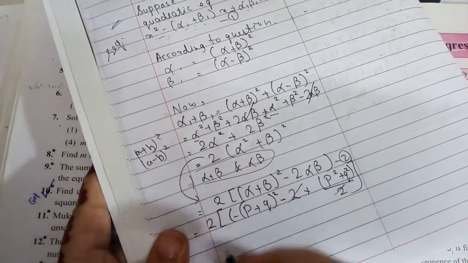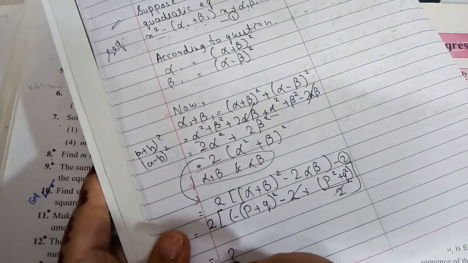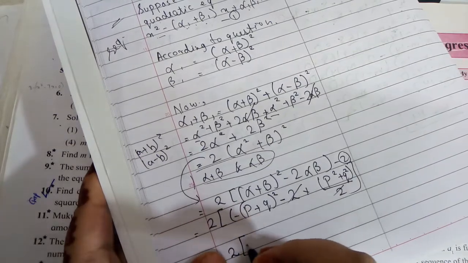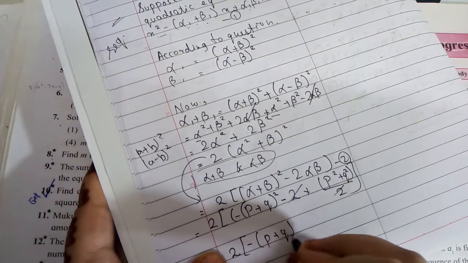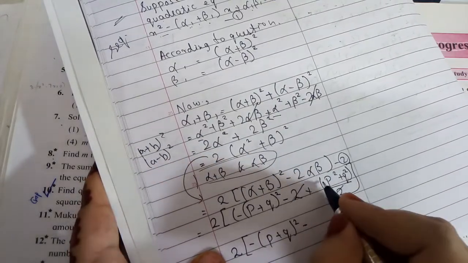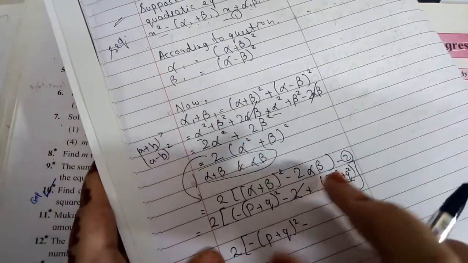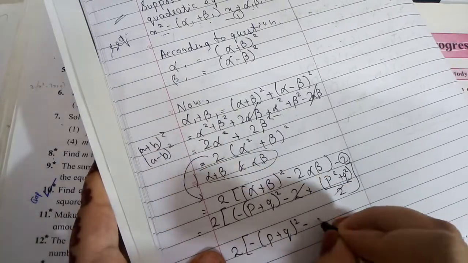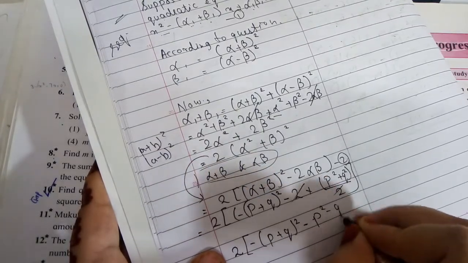So this 2 will cancel, and it will be 2 times [(p plus q) whole square minus (p square plus q square)]. We open the bracket with the minus sign, so it becomes minus p square minus q square.